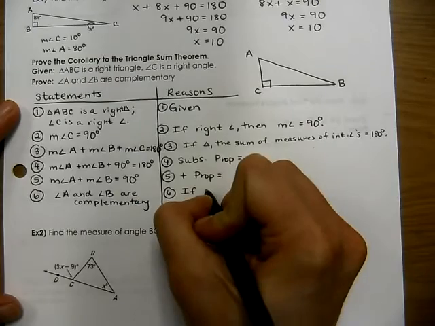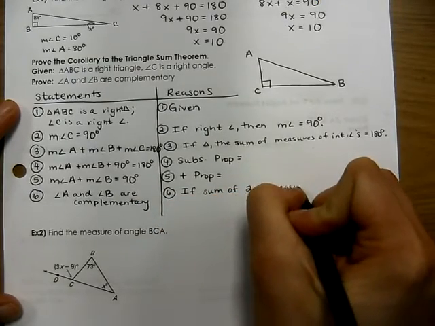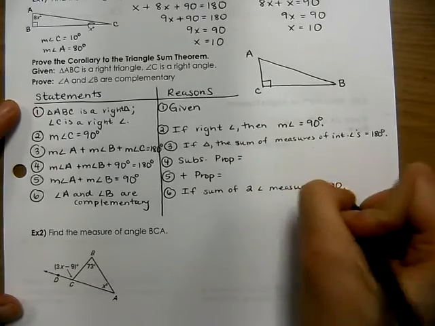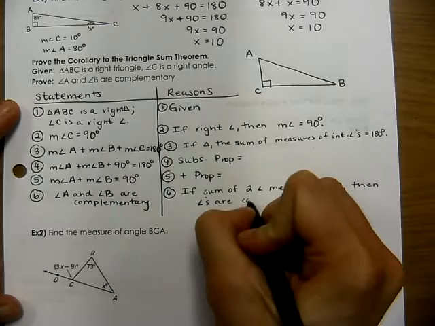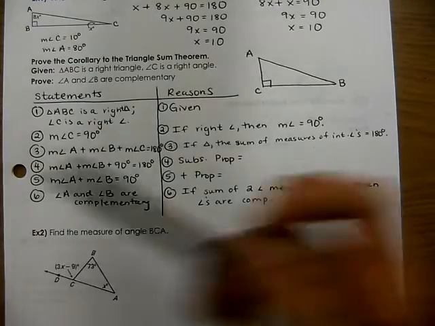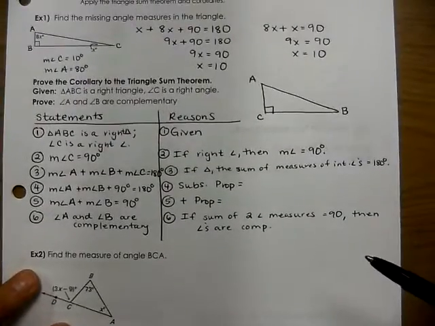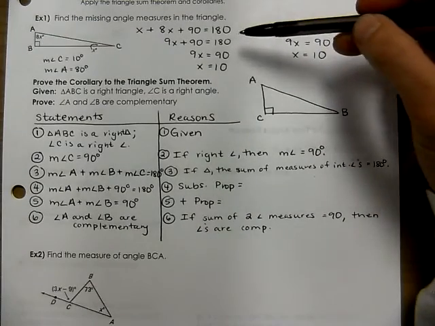That's because if the sum of two angle measures equals 90, then the angles are complementary. And now we have proven this theorem. And again, you don't have to use this, but it is maybe a way that we could do a little bit shorter version of that same problem.